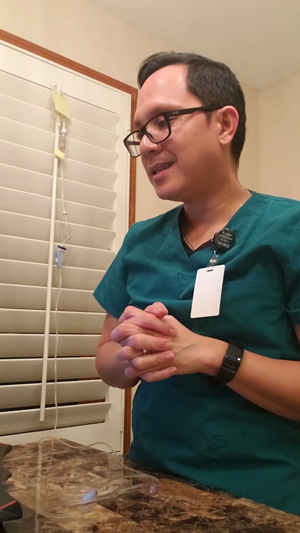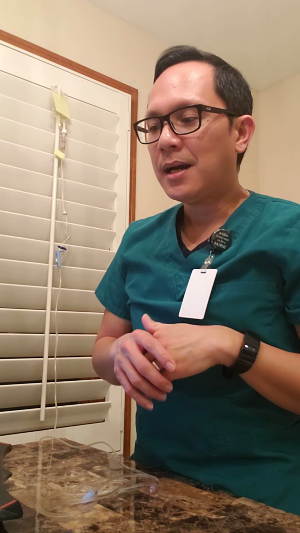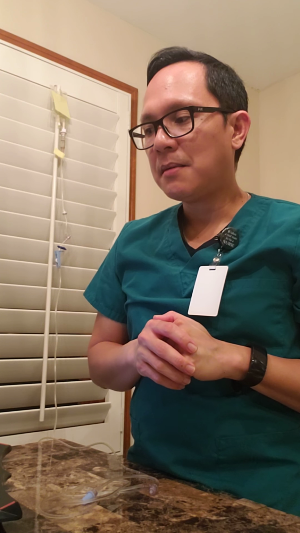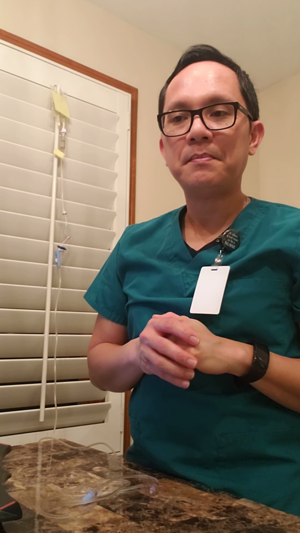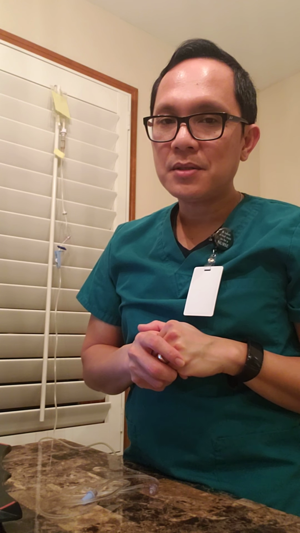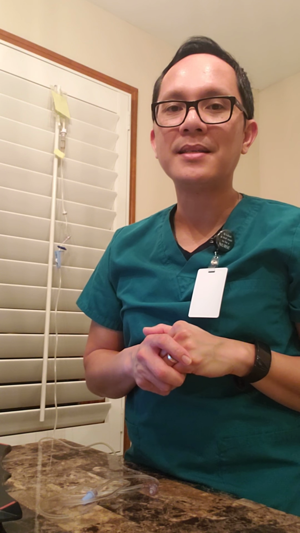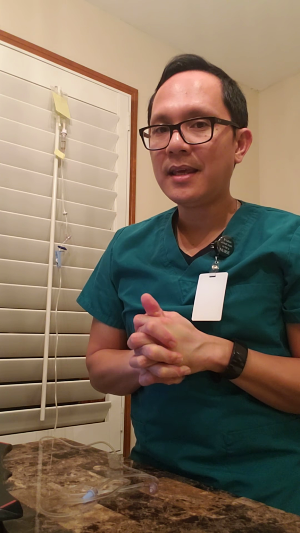I'm gonna wash my hands and open the curtain and make sure that the patient is safe by providing the call button, the tray table within reach, any personal items, the bed all the way low, and side rails up as per facility policy.